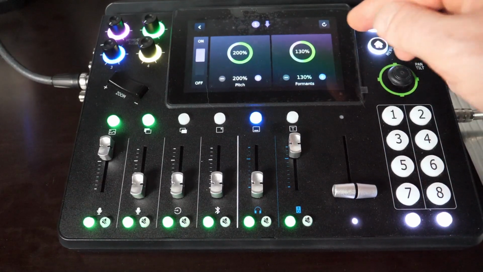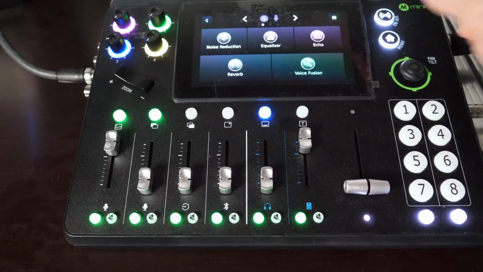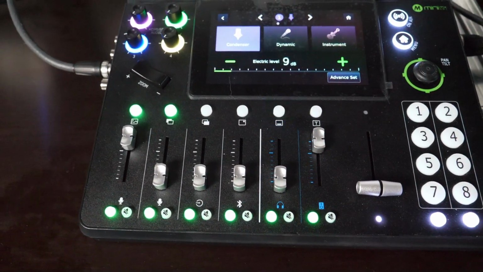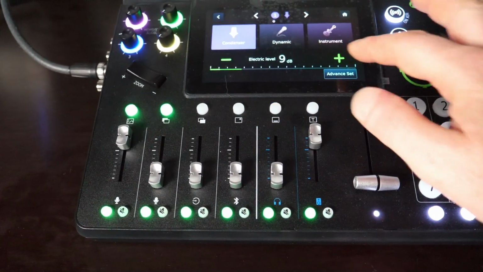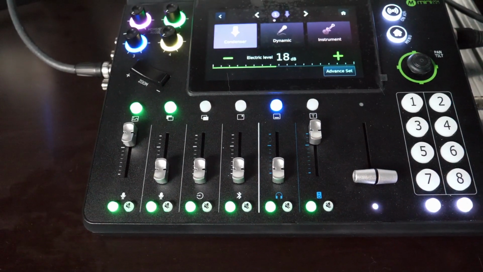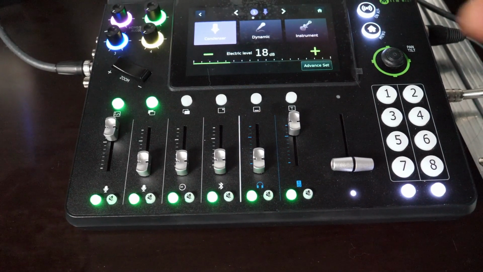Hey, this function is currently on. Hopefully in one of the next releases. Yeah, you can increase sensitivity, but I don't hear it on the speaker.